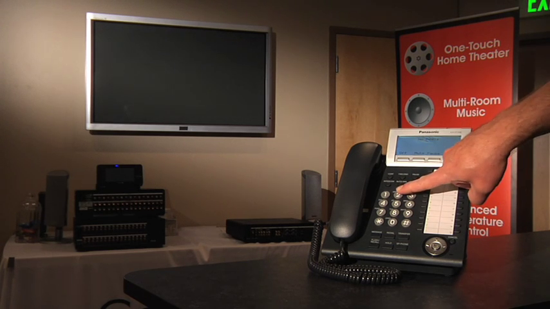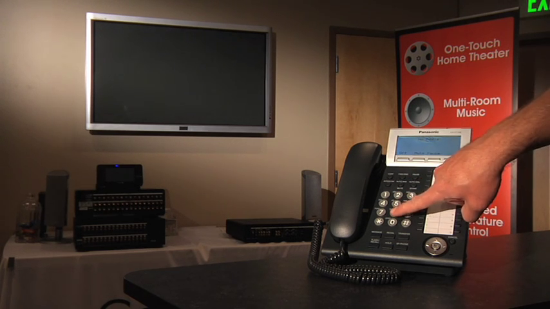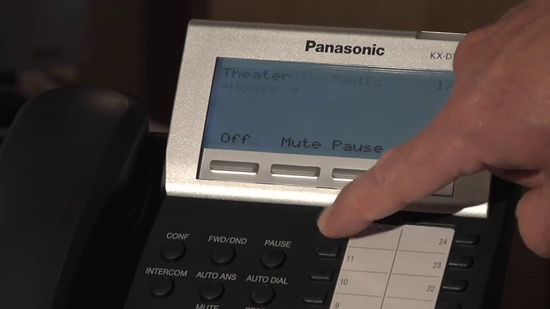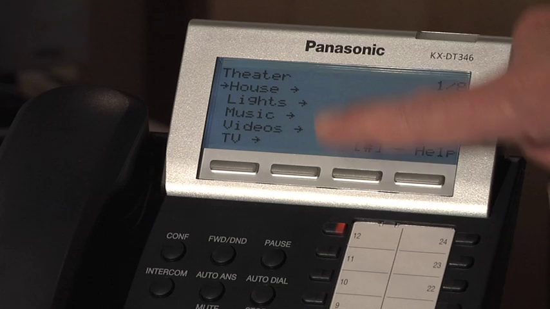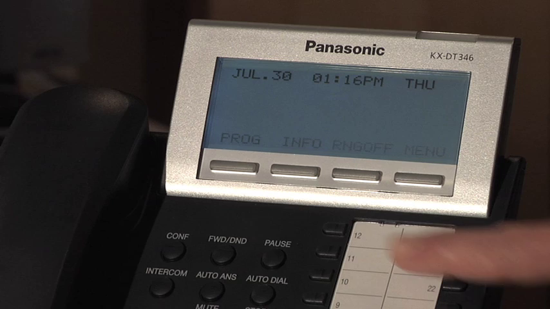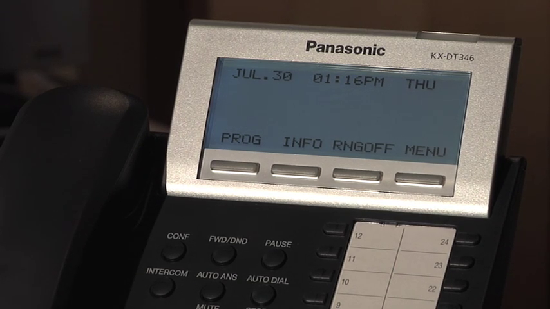Again, volume control was 2 for volume up, 8 for volume down. To get to the main menu again, you can hit 12. That'll take you right back to the main Control4 menu. If you want to get to the phone menu, hit 12 again, and you're back to the regular phone menu.